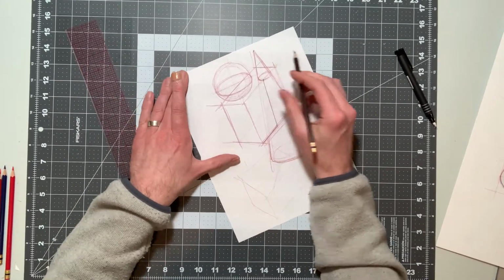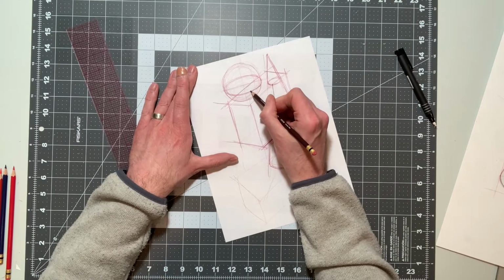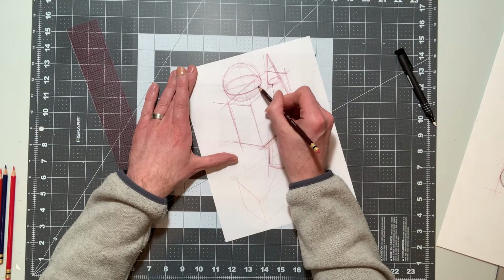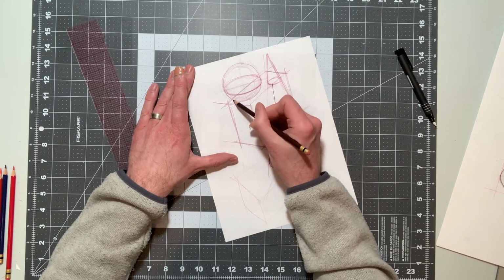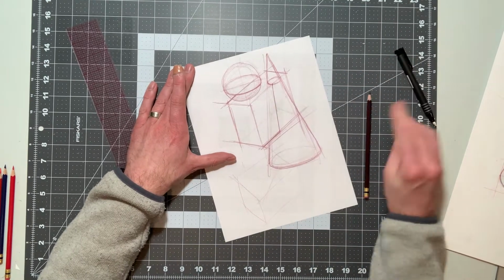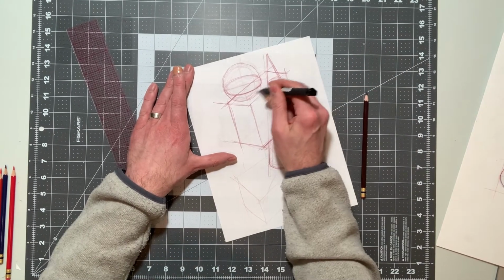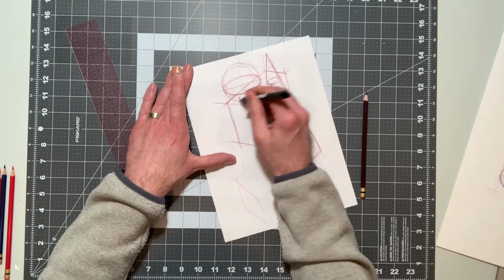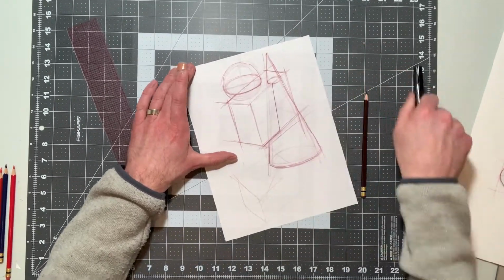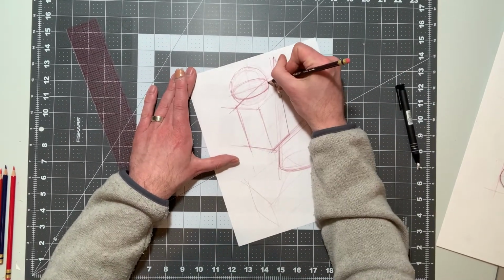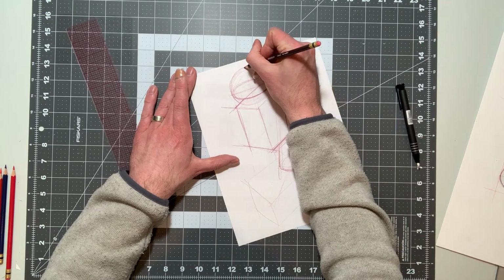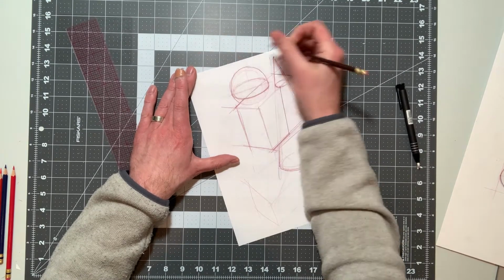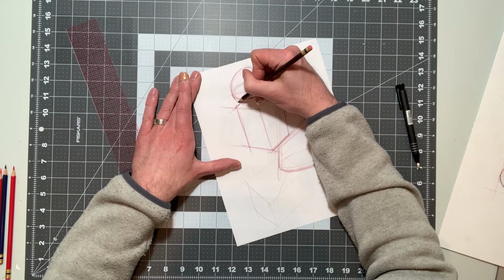So what I'm going to do now is just outline this part of the ellipse here, outline this a little darker, and then again I'm going to erase the bottom of the ellipse, and then I'm just going to outline the exterior a little bit darker, and then as it goes down here.